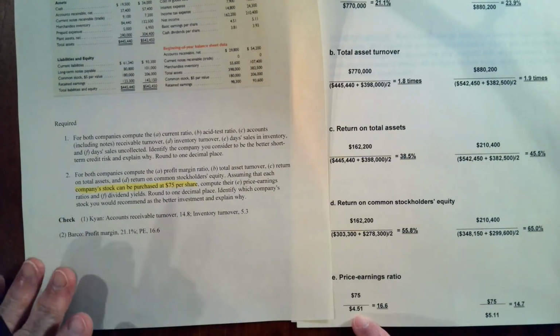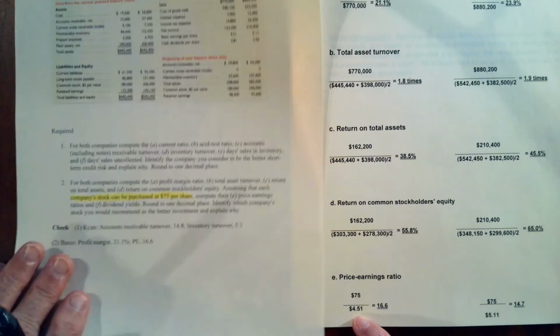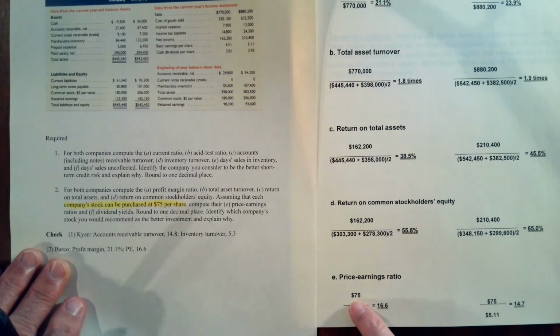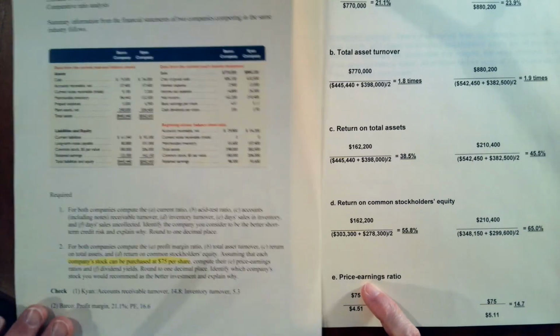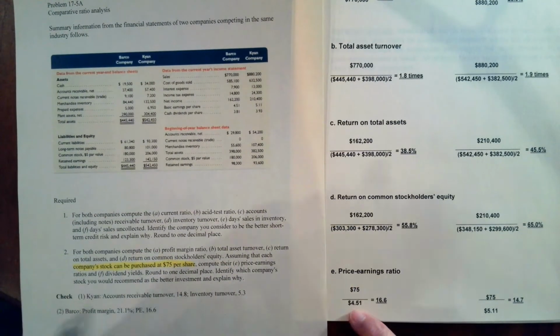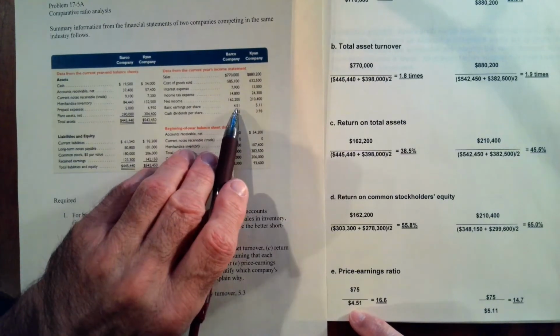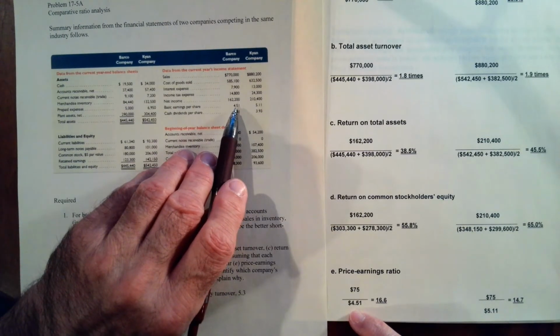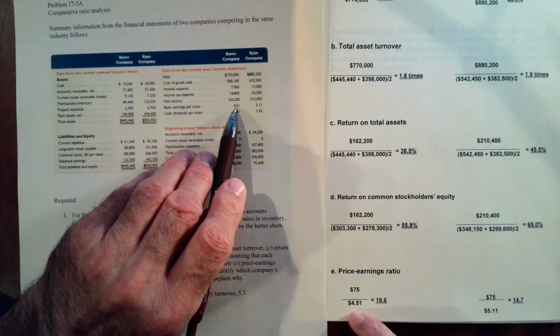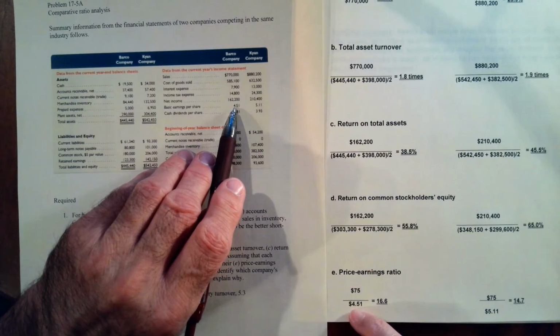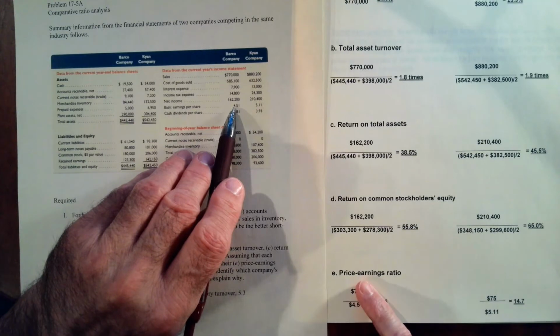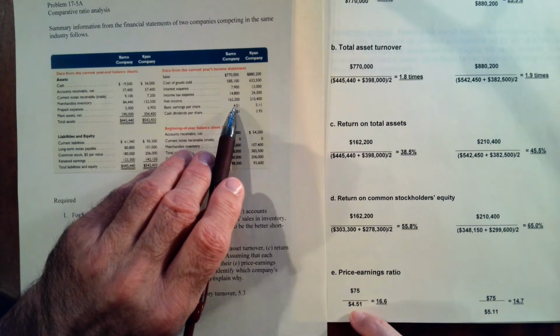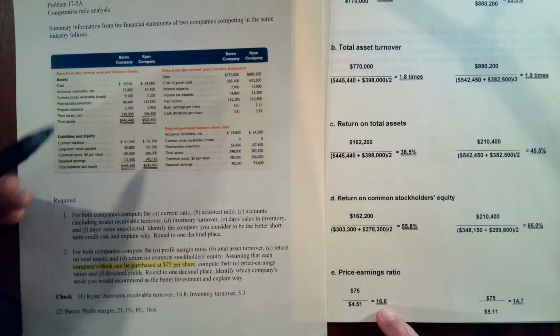Down here at the bottom, they're talking about price earnings. So price, that's market price, is $75, and earnings is going to be the earnings per share, which usually shows up at the bottom of your income statement. They show basic earnings per share, 4.51, and that's what's in the denominator. So it's price to earnings per share, market price to earnings per share, and then we come up with 16.6.